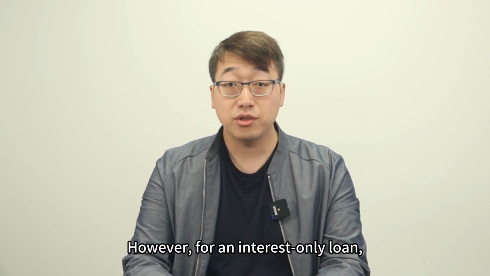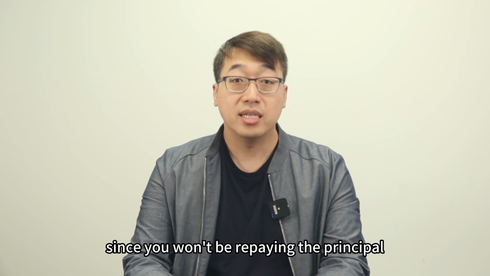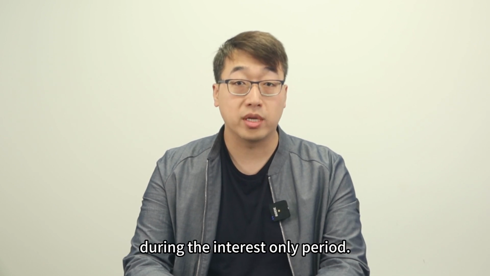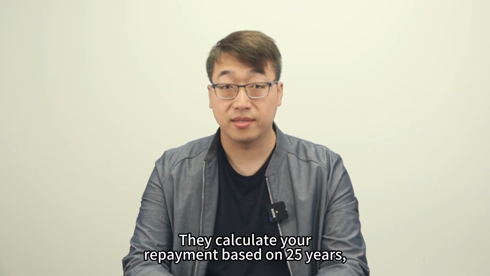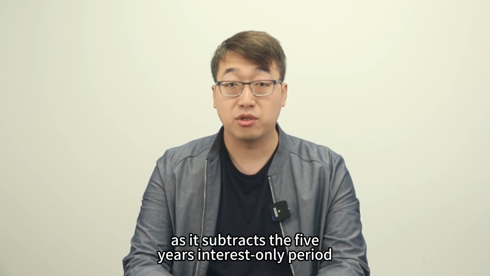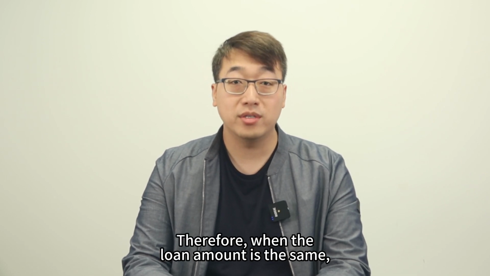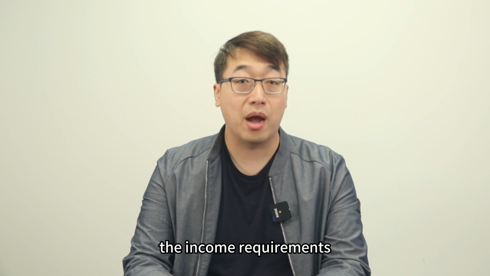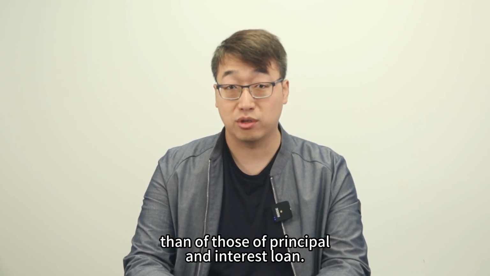However, for an interest-only loan, let's say the bank grants you a 5 years interest-only period. Since you won't be repaying the principal during the interest-only period, they calculate your repayment based on 25 years. It subtracts the 5 years interest-only period from the 30 years term. Therefore, when the loan amount is the same, the income requirements for applying for an interest-only loan are higher than those of a principal and interest loan.